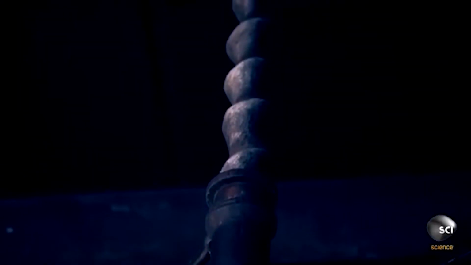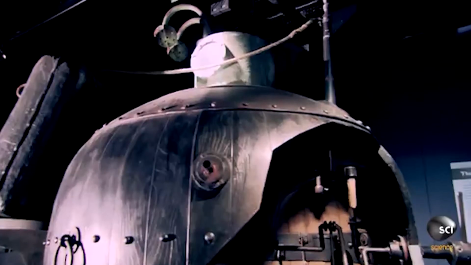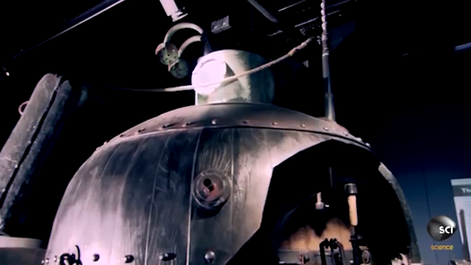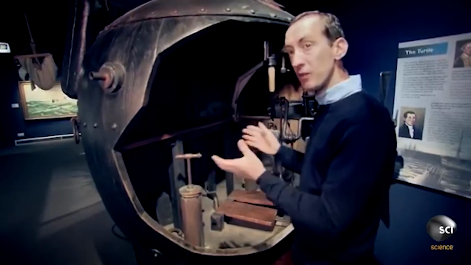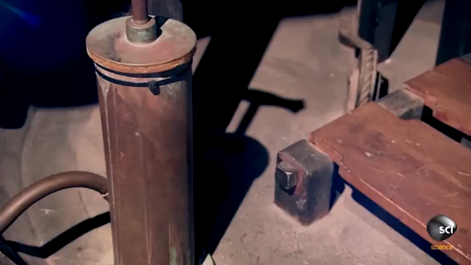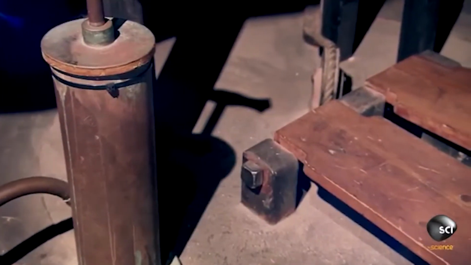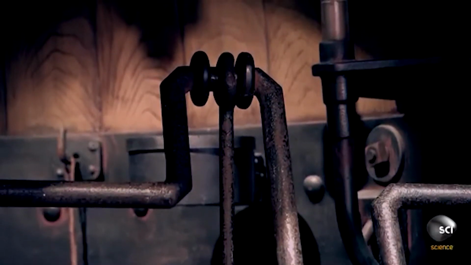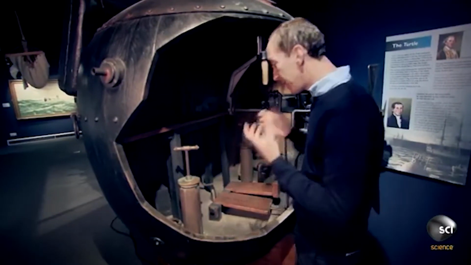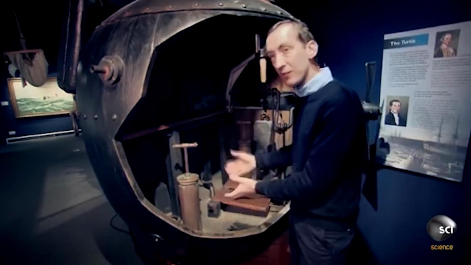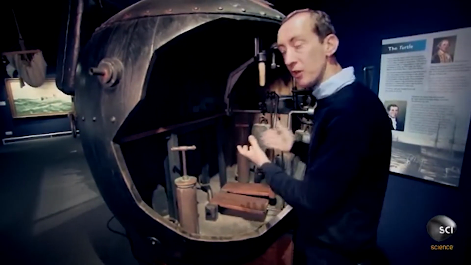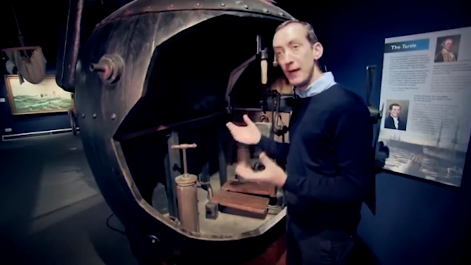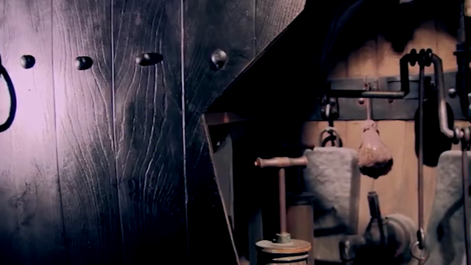Unfortunately for the pilot, Ezra Lee, the British fleet had metal hulls. By sheer bad luck, Ezra Lee wasn't able to drill into the ship's hull, so the Turtle was a bit of a failure. But having said that, it did set the precedent for submersible combat, and the principles of ballast, tanks, and propulsion still to this day remain on all submarines.